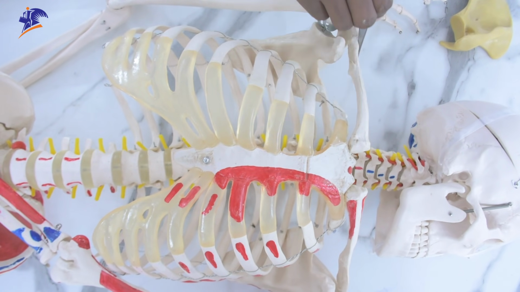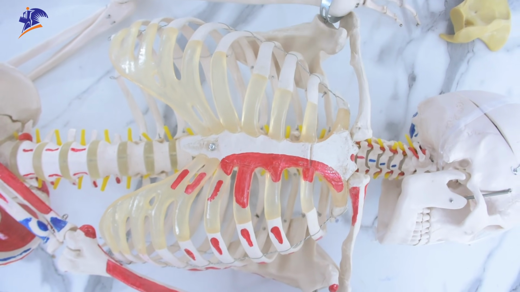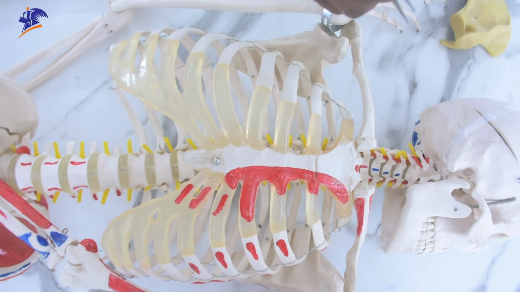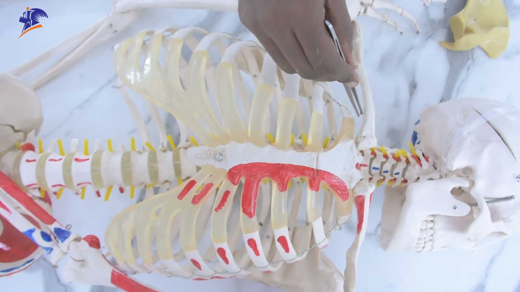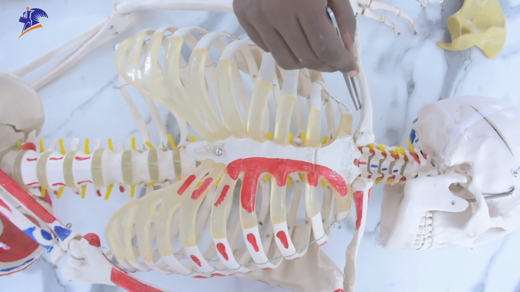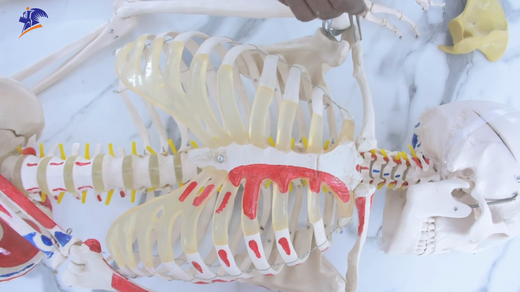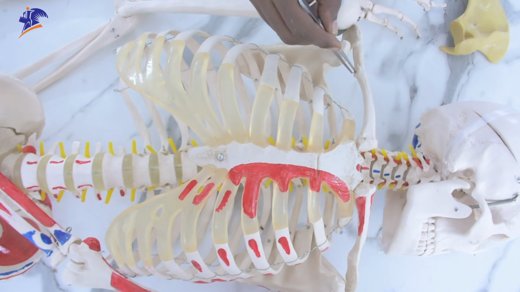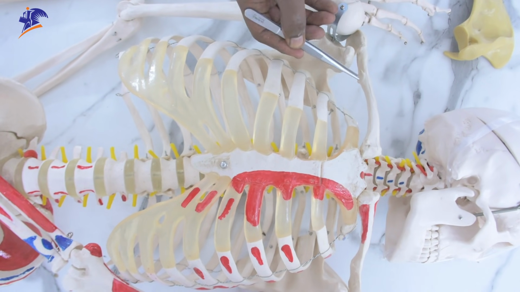The clavicle has a superior surface and an inferior surface. It is the first bone to be ossified. The clavicle has many attachments or origins for muscles. For example, we have a muscle found here between the clavicle and the first rib, called the subclavius muscle. Also, a lot of shoulder muscles are attached to the clavicle, for example, the deltoid muscle. In the inferior aspect of the clavicle, we have the site of attachment for the trapezoid and conoid ligaments.